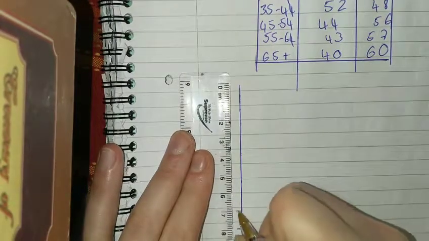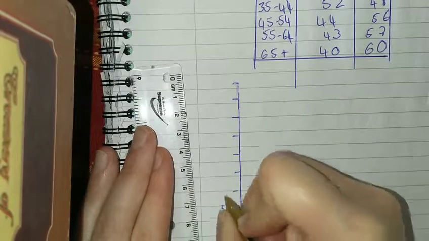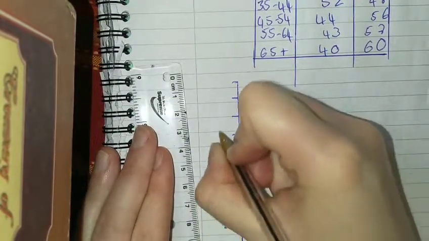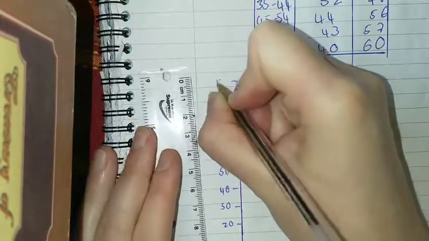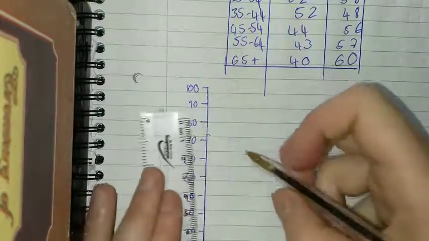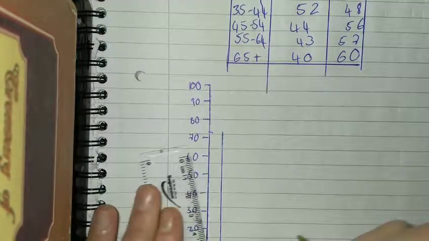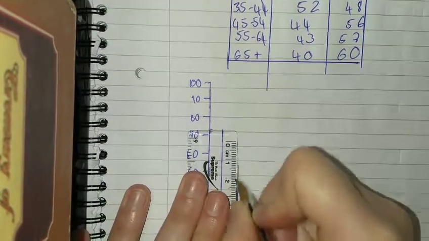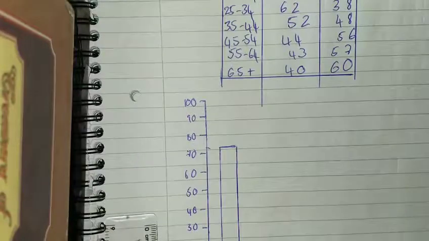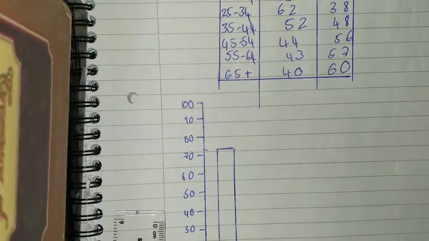So 73% voted to remain in this age group. So we're going to bring this up to 73. So that's our remain, and I might use 2 different colors.